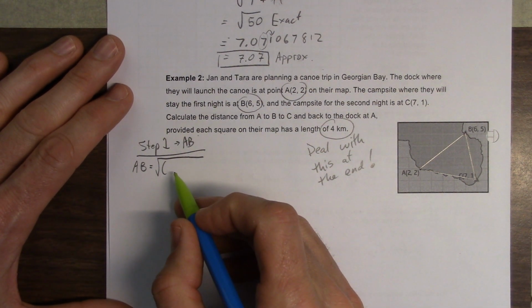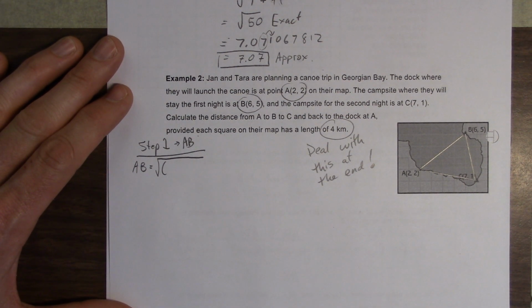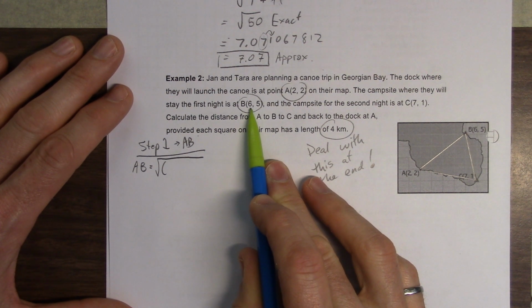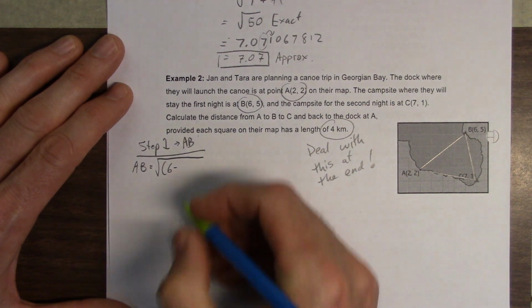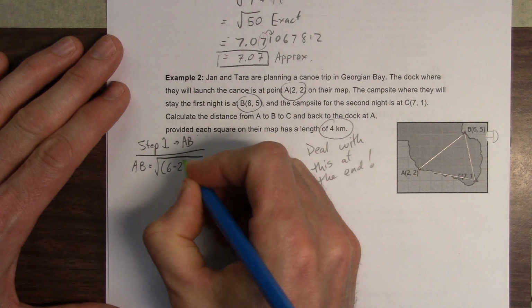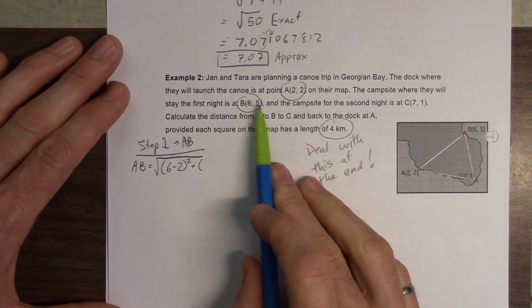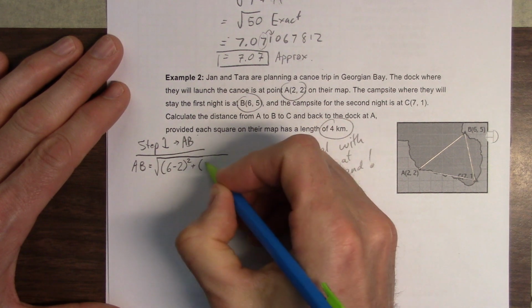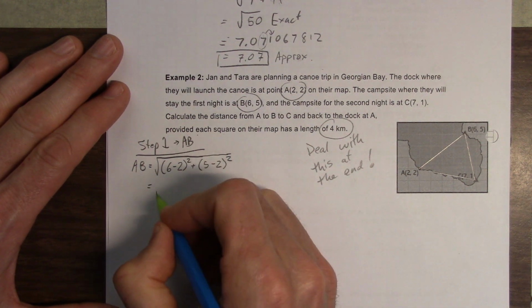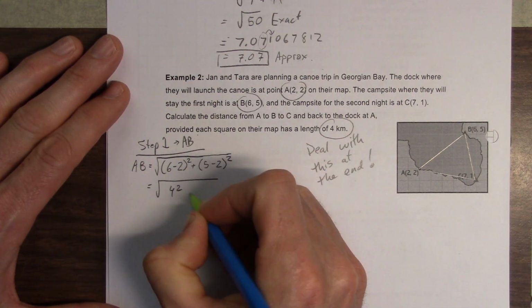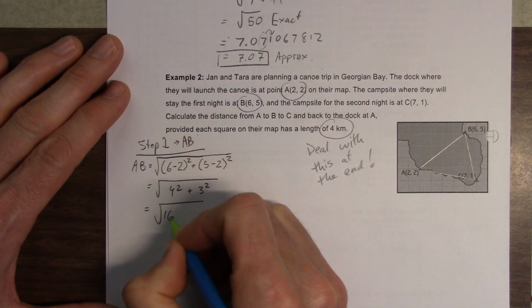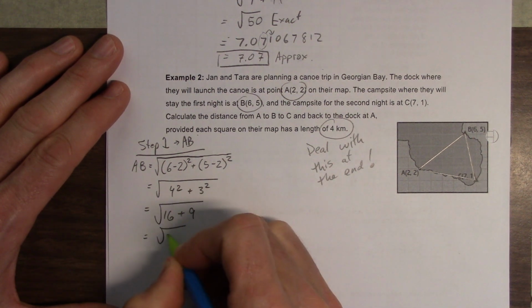No, we want to do x2 minus x1, right? So what's x2? 6, yep, 6 minus minus 2, yep. Squared plus what? Plus 5, yep, minus 2, good, squared. Good. Okay, what's 6 minus 2, Stefan? 4. 4 squared plus 5 minus 2, 3. Okay, so we get 16 plus 9 equals square root of 25.